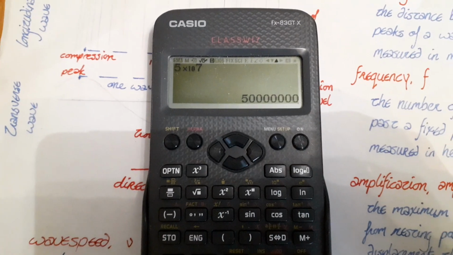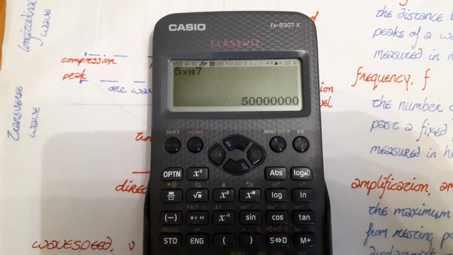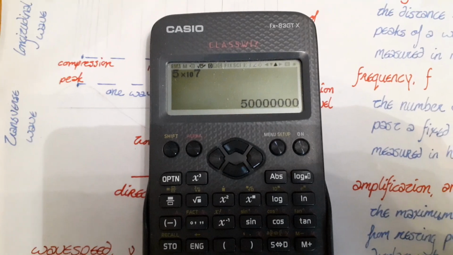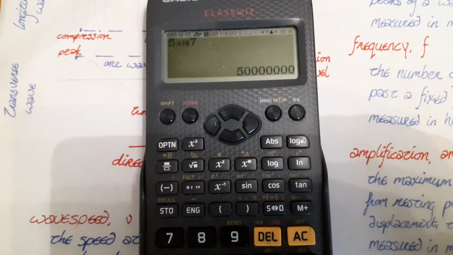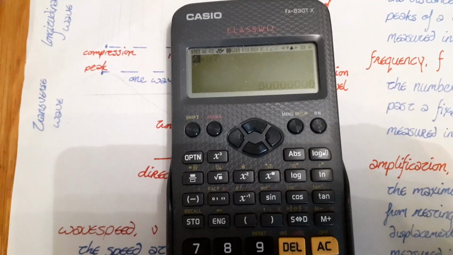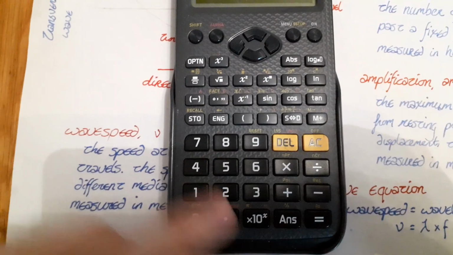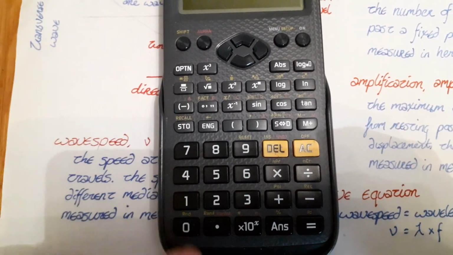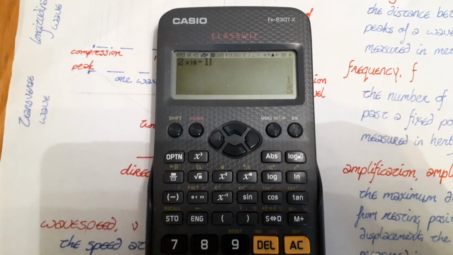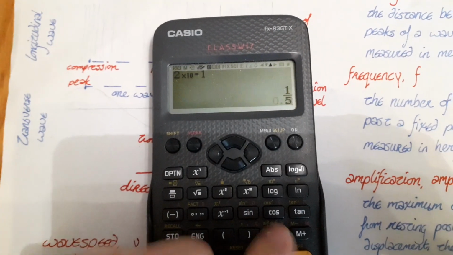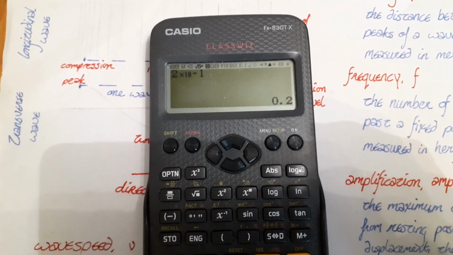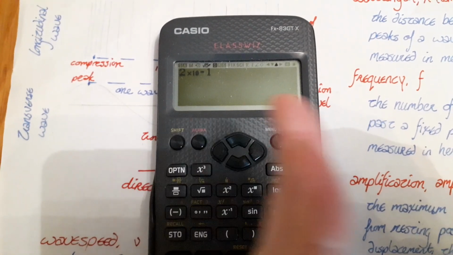If you've got a minus number, then instead of adding zeros to the right of your number, you add zeros to the left and you use a decimal point. So 2 times 10 to the minus 1, okay, should be 0.2 or 1/5. Okay, so we've moved it one space to the right.